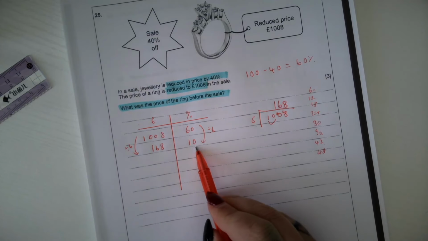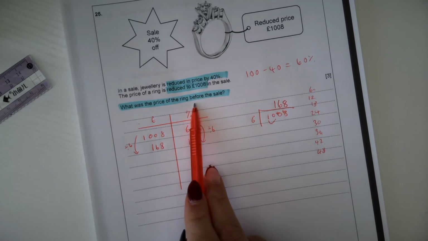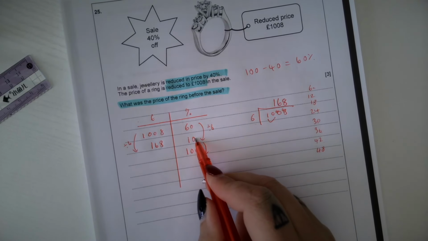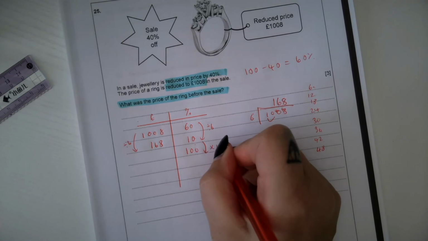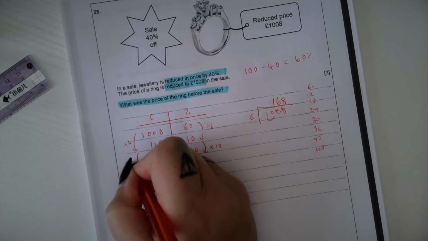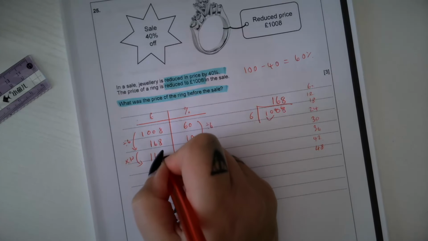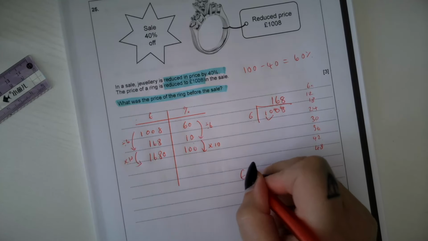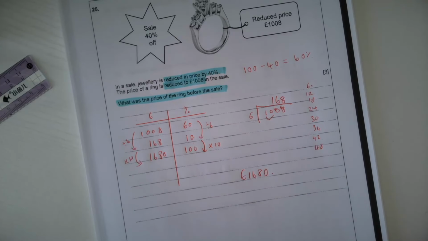So that's 10%. We want the original price, so we want 100%. So now we're scaling up. To get from 10% to 100%, we're going to times by 10. Do the same on the other side, so that will be £1,680. So that is the price of the ring originally, before the reduction in the sale.